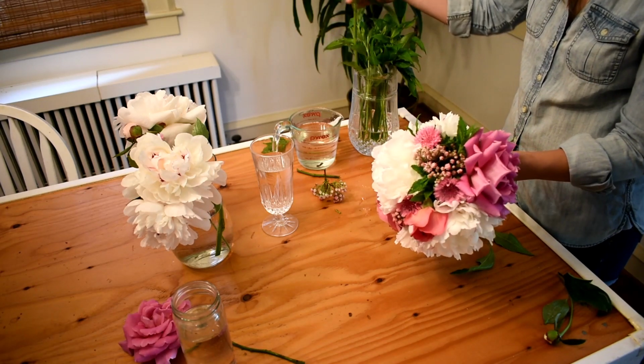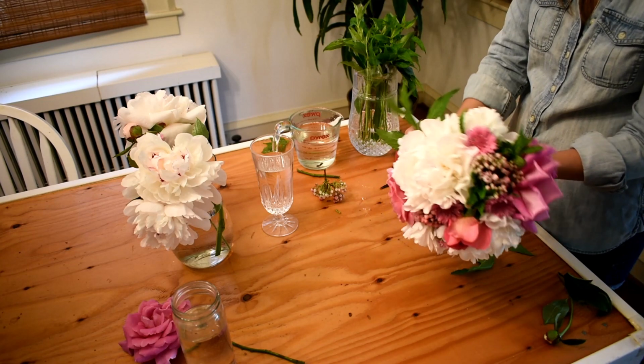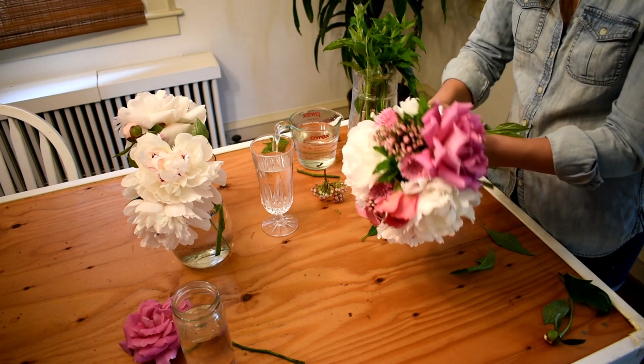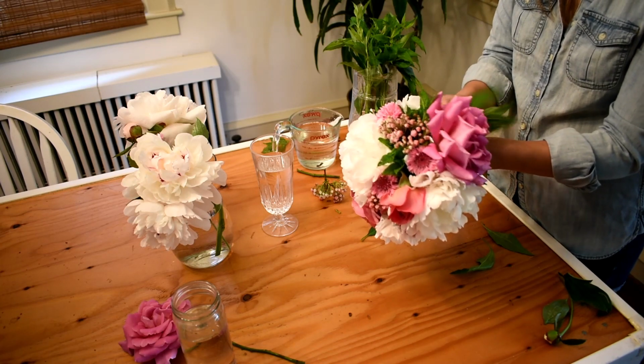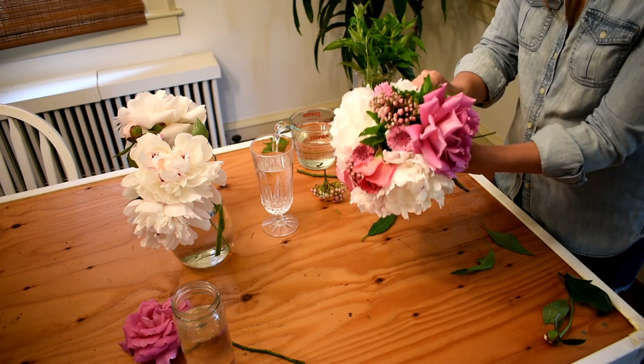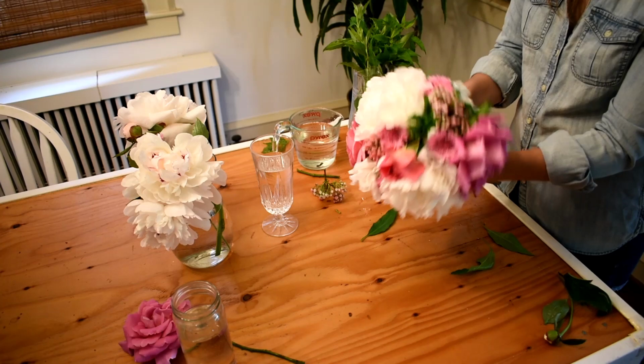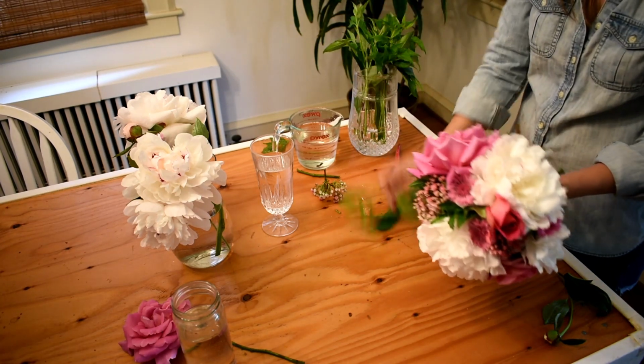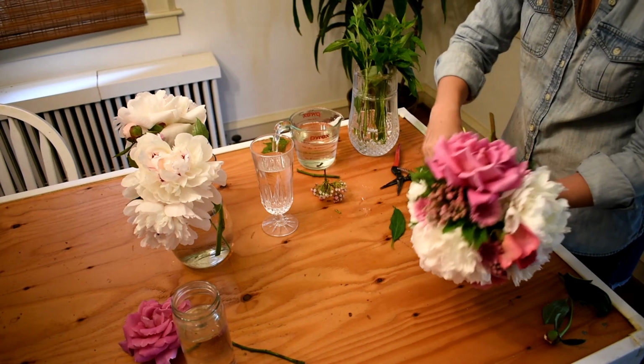So you might hear this being called greening around the neck. The point is you're covering the stems, you're covering the legs. You just want to give it a really nice finished feel. So turn and cover the neck.